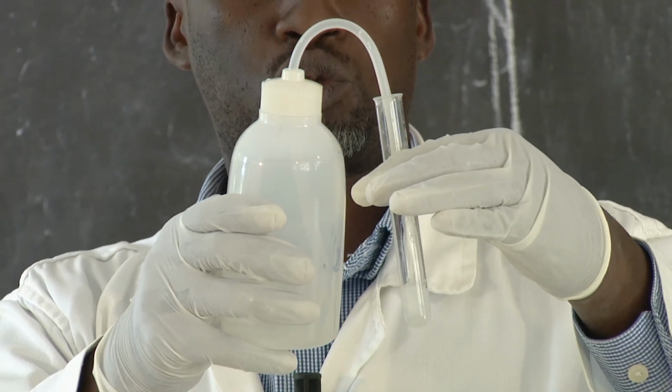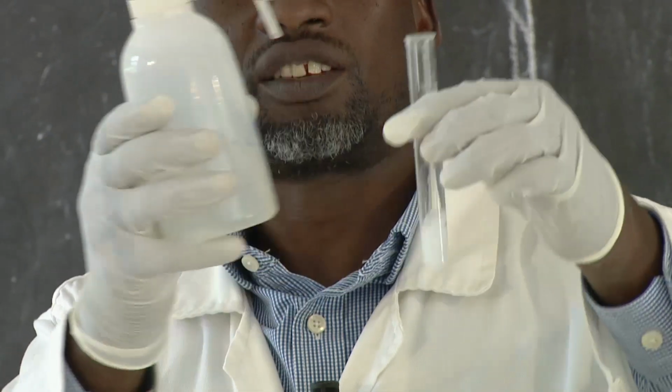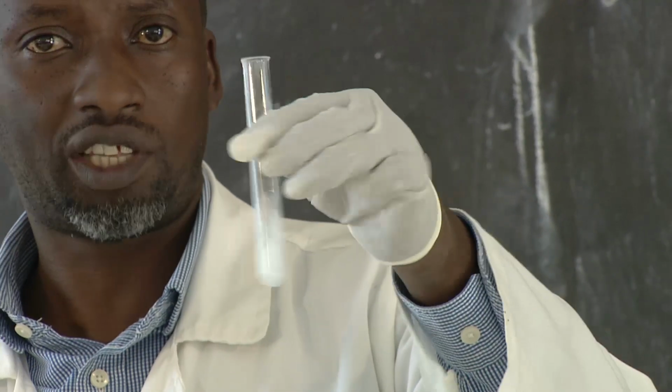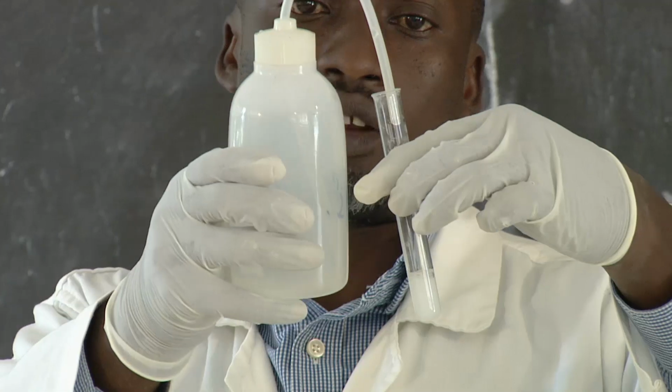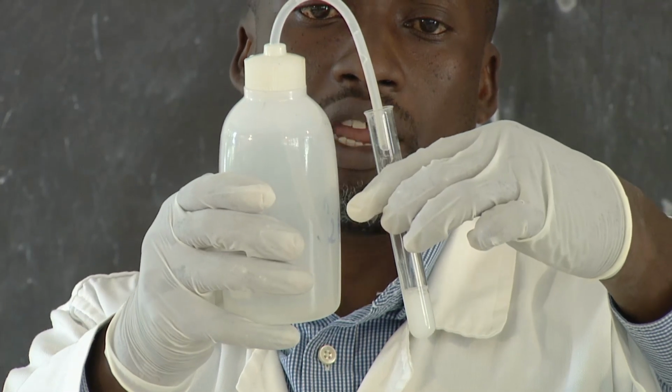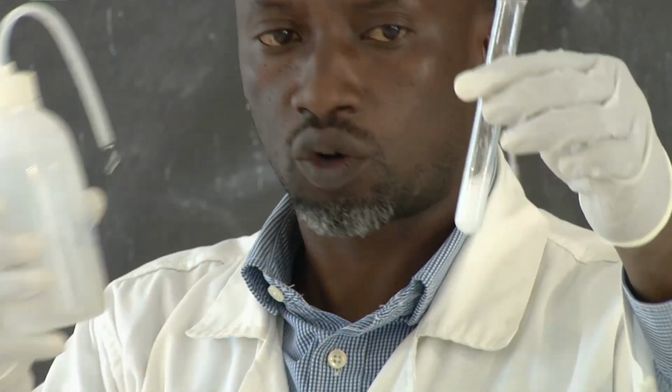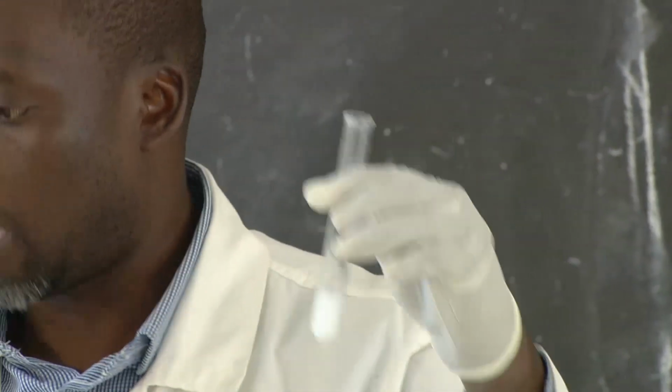And it is important to identify the color of the precipitate. So this is a white precipitate. You can just take a look at it. So that was barium. I'm just adding barium chloride to a solution containing the sulfate ions.